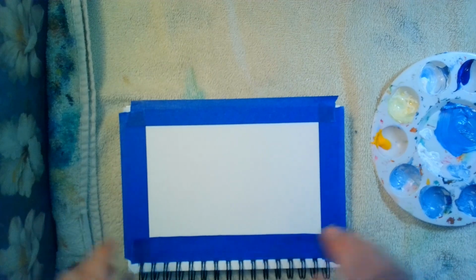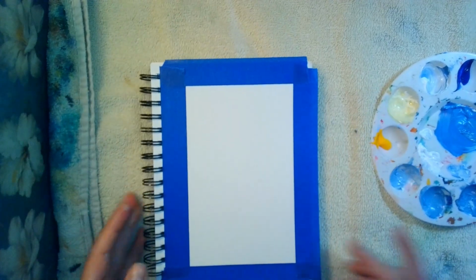So this painting is essentially what I call garbage paint. So I'm going to try to make something out of it.